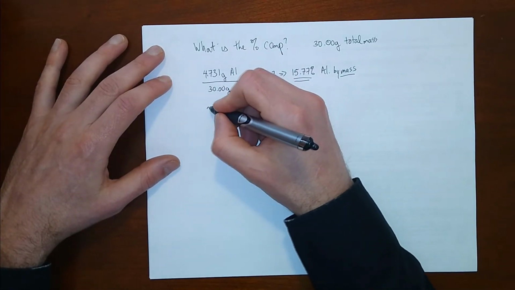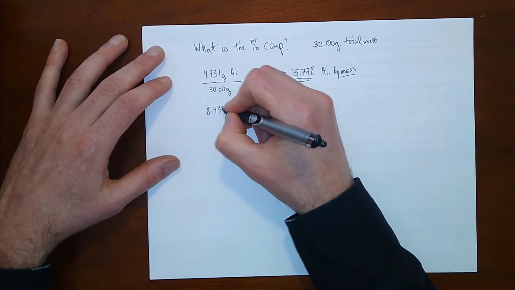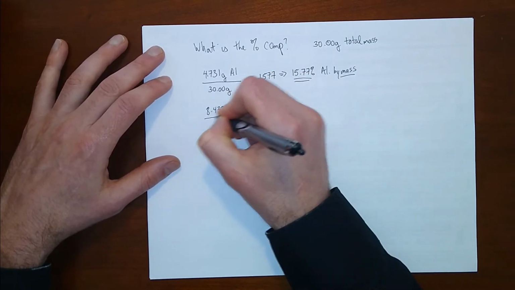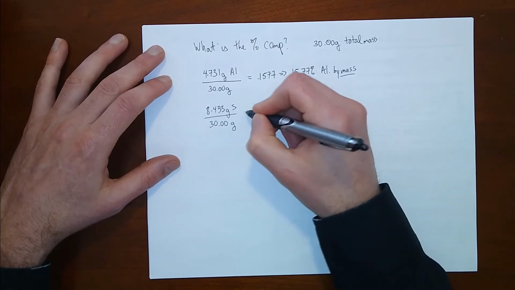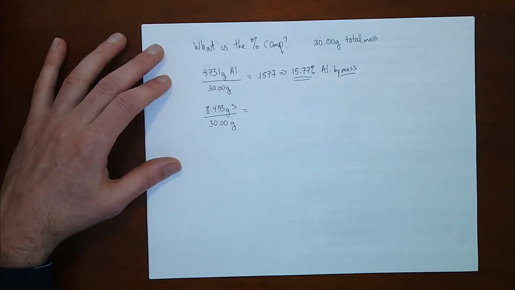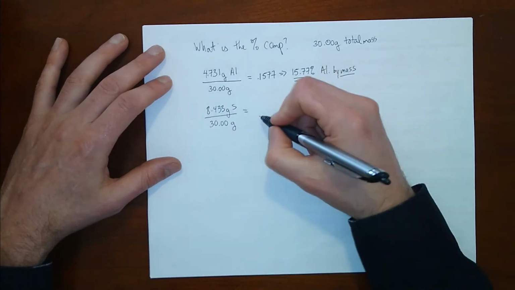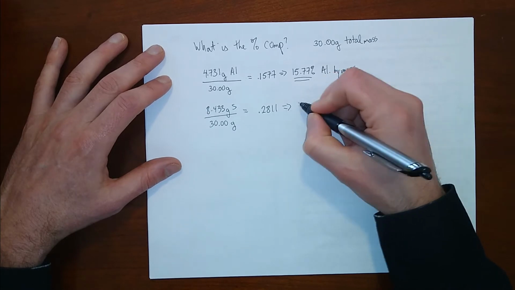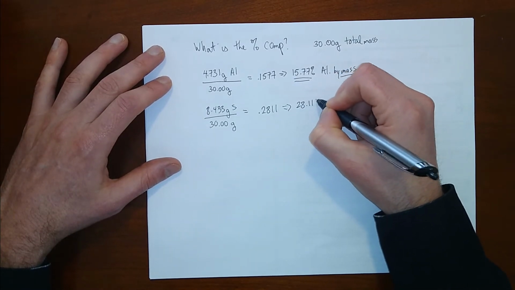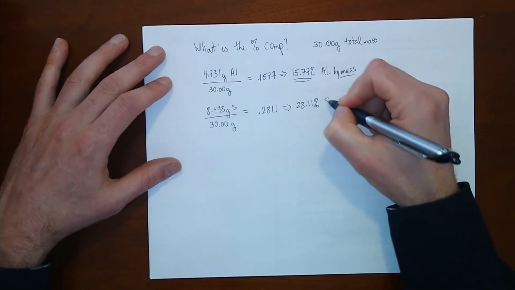The sulfur, we had 8.433 grams of sulfur in this compound out of a total of 30. So that means the sulfur is going to contribute 0.2811 or 28.11% sulfur.